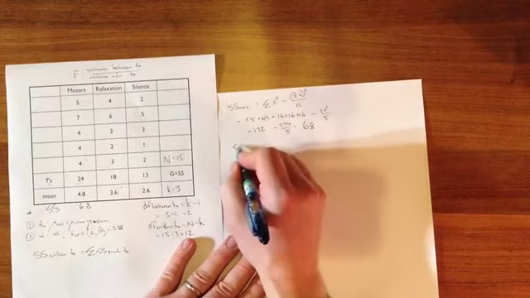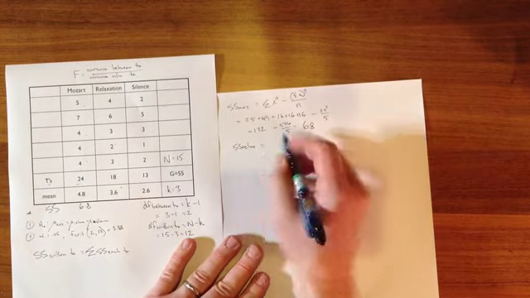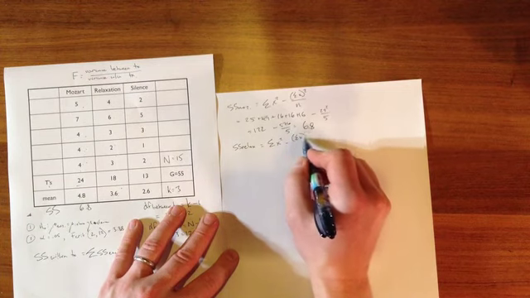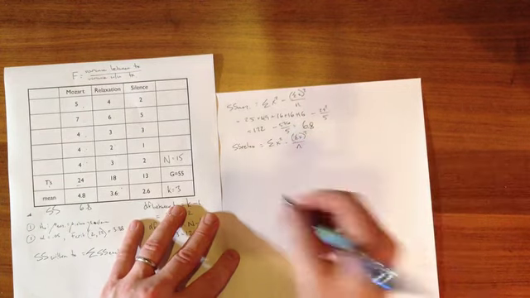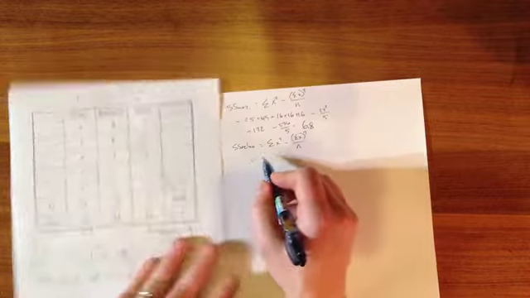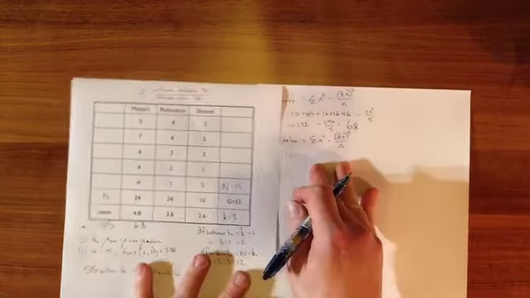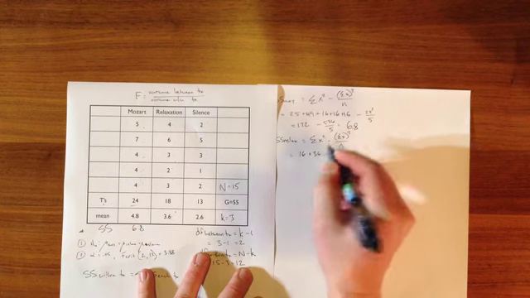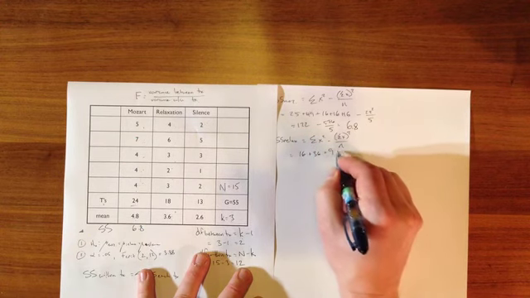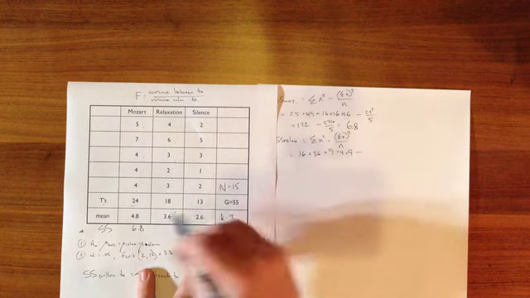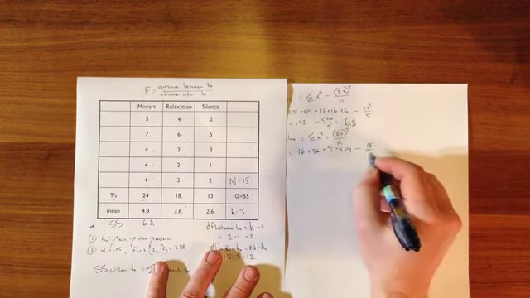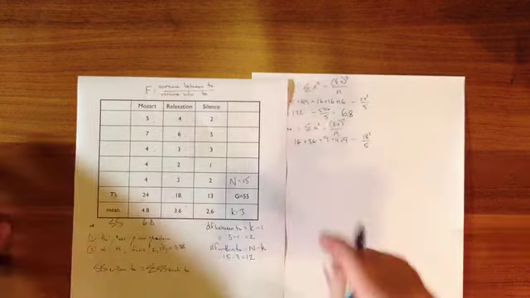Let's do the same thing for the relaxation group. That's the sum of all the relaxation scores squared, minus the square of their sum divided by the number of relaxation scores we have. I'm just going to square each one of these scores. So 4 squared is 16, 6 squared is 36, 9, 4, and 9, minus the total of the scores we have there, 18 squared, over the number of scores, which is still 5.